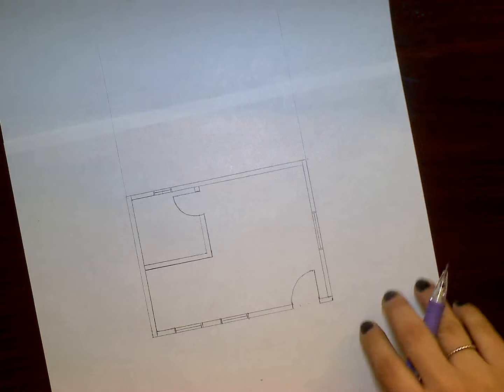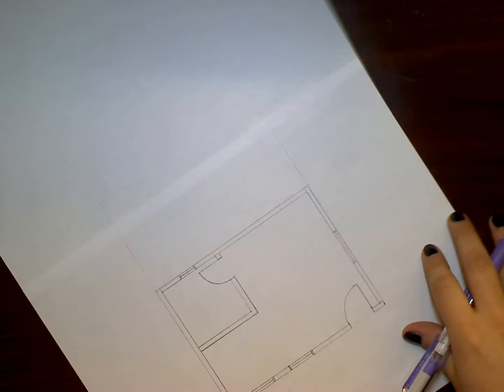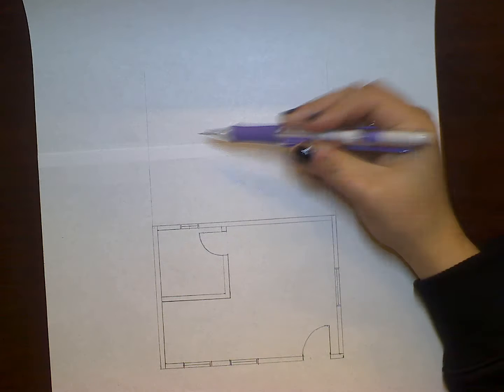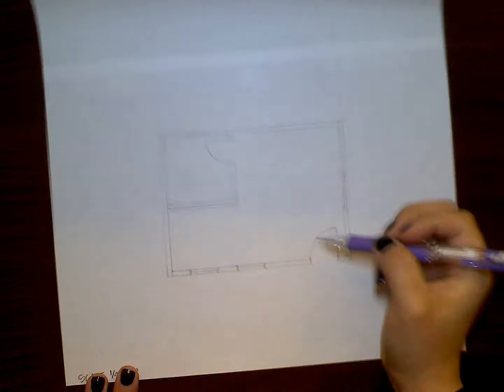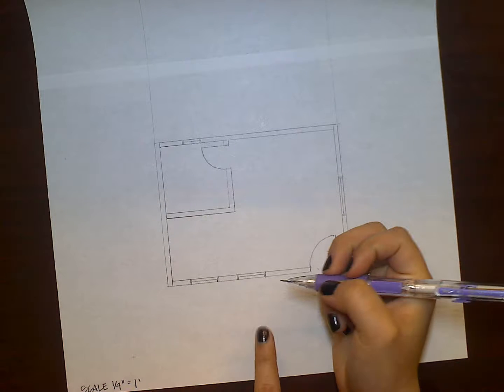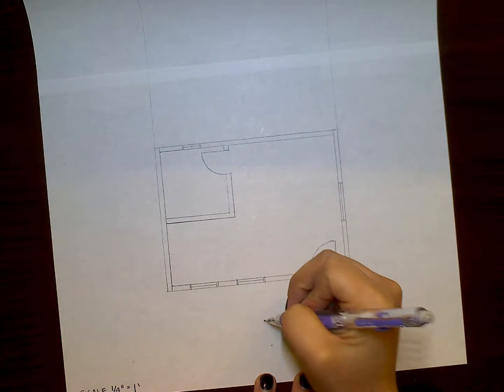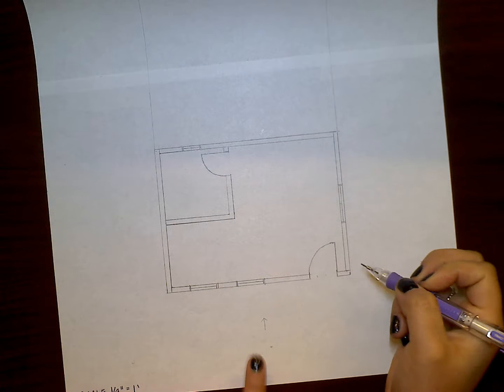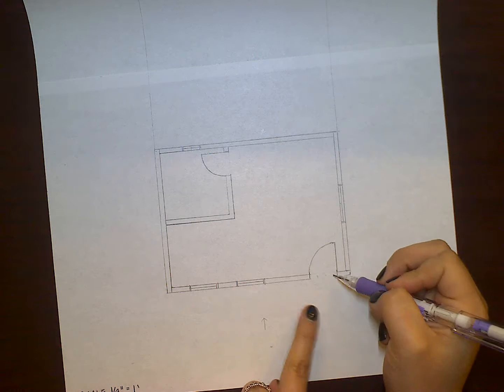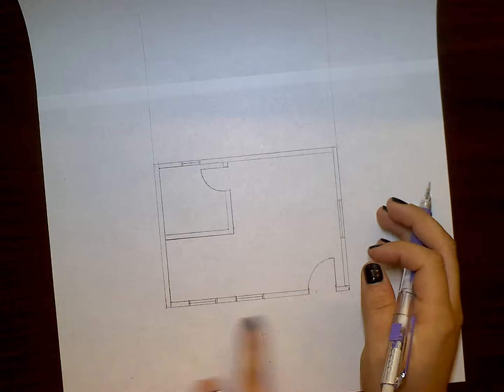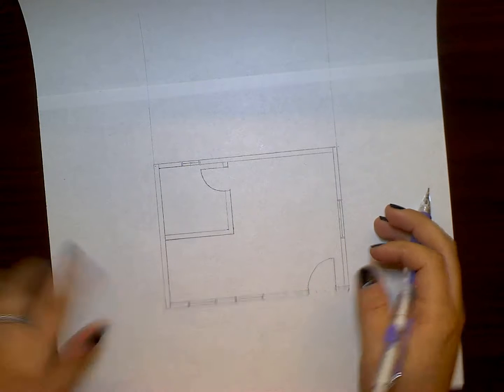Now we're going to start a ground line because remember, an elevation is looking, if we were standing in front of here, we're literally looking at that. So we would see the door and the two windows and obviously the wall, okay?